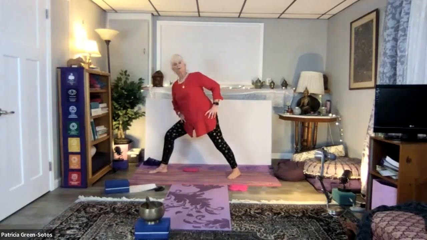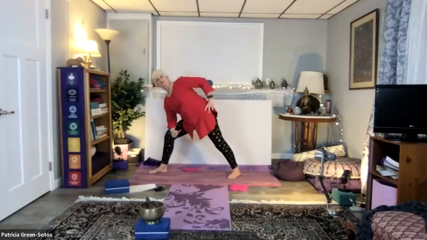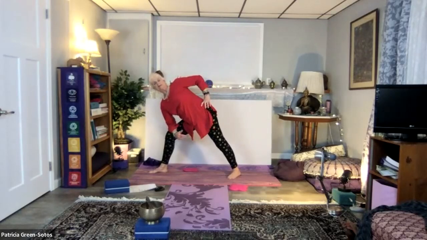Next time knee bends, pausing here. Tipping all the way over, bringing your forearm onto the lower thigh. Right hand is on your hip. Let the right hip roll forward, right shoulder rolls back. So your chest is facing the full length side of your mat. You can stay here or you can take the arm up.